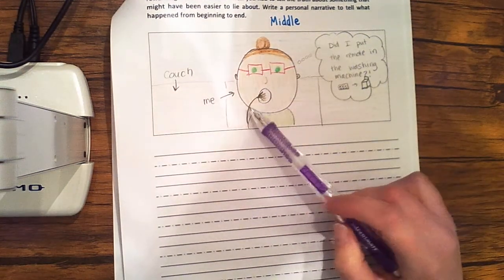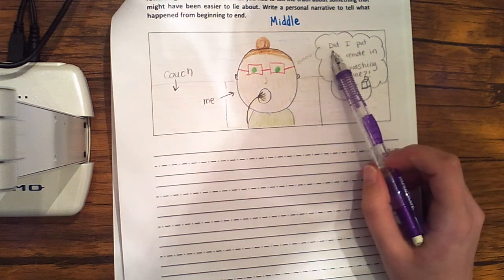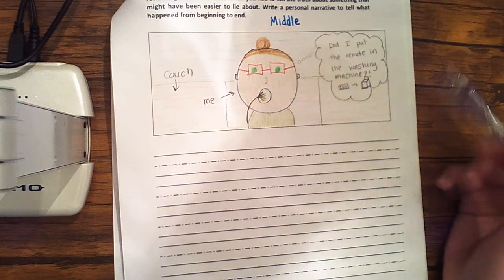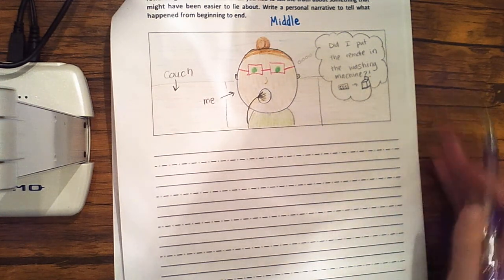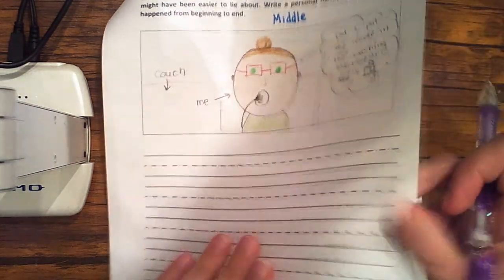So I'm sitting on the couch. I realize the remote is in the washing machine, and I think to myself, did I put the remote in the washing machine? And here it is, the remote going in the washing machine. Oh no! So now I need to draw what happened at the end. Well, at the end, Samir came home from work, and I had a choice to make.